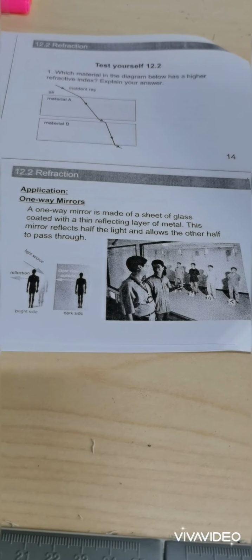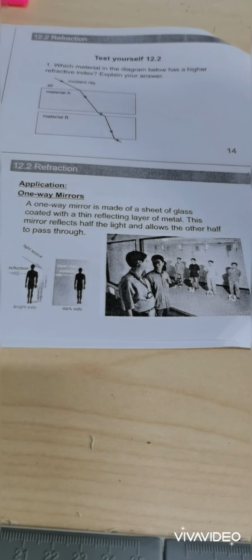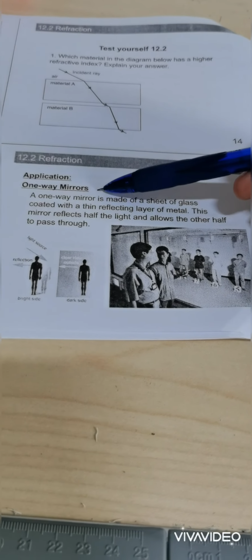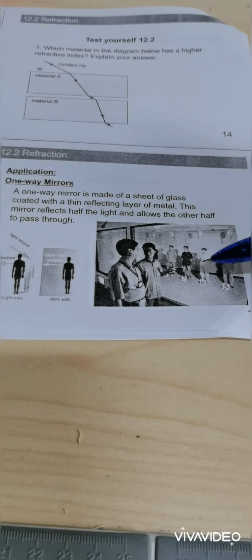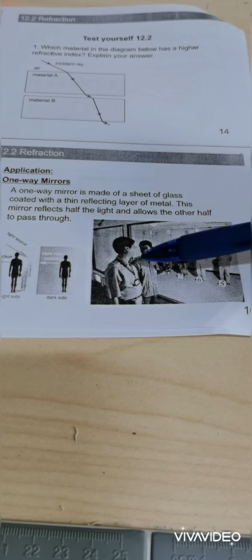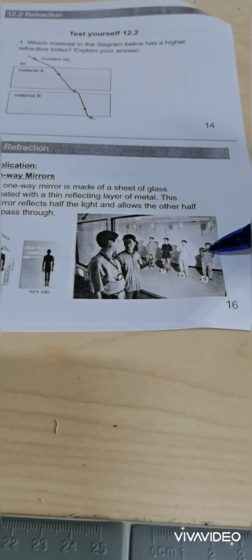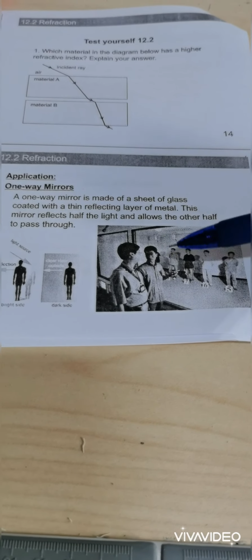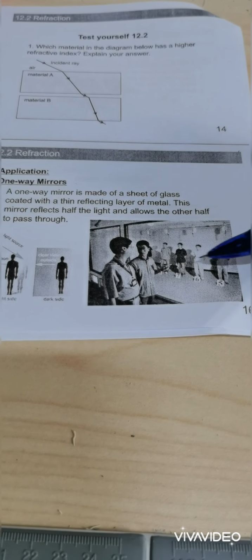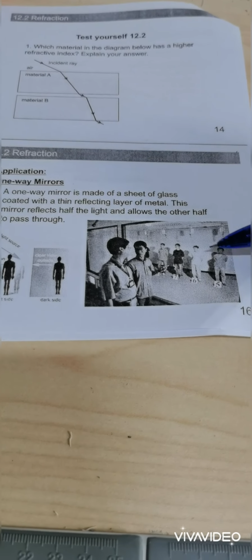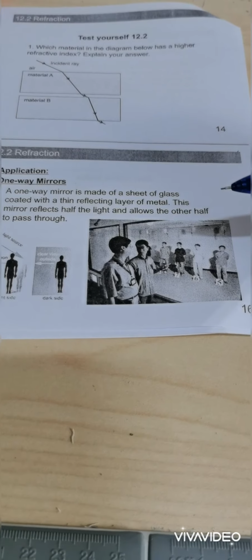Okay, so what is the application of having a weakly reflected ray at an air glass interface? We have these one-way mirrors, which you commonly see in a scene like this, in the TV shows. You have the police investigator and the witness standing in one room, looking into another room, trying to identify the suspects. So how does the one-way mirror work such that this witness can see the suspects, but the suspects are not able to see him?